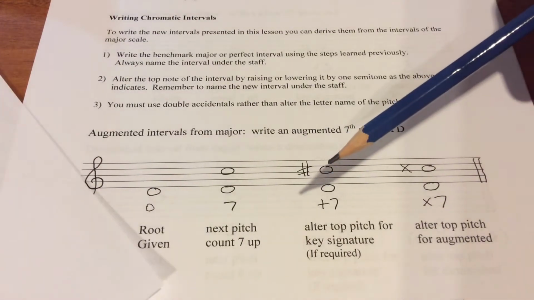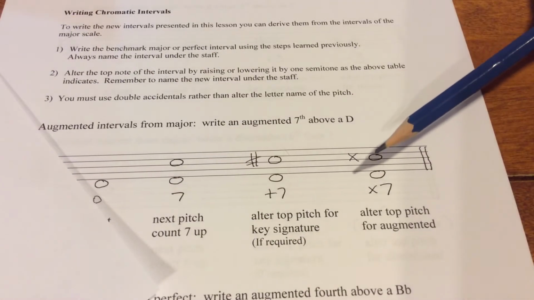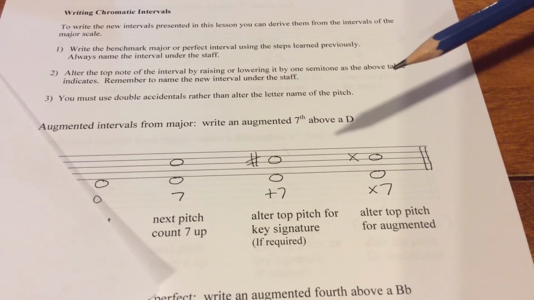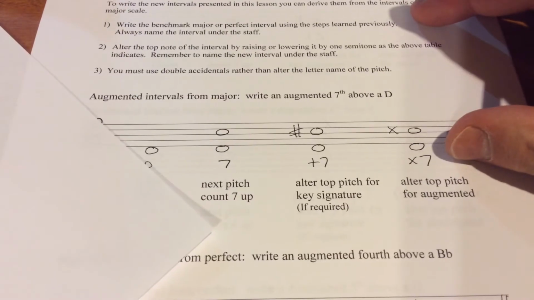So C sharp's the benchmark. That's our major seventh. If I want to create an augmented seventh, I need to raise that C sharp a semitone, which means I need to create a double sharp above a D. And there we have an augmented seventh.